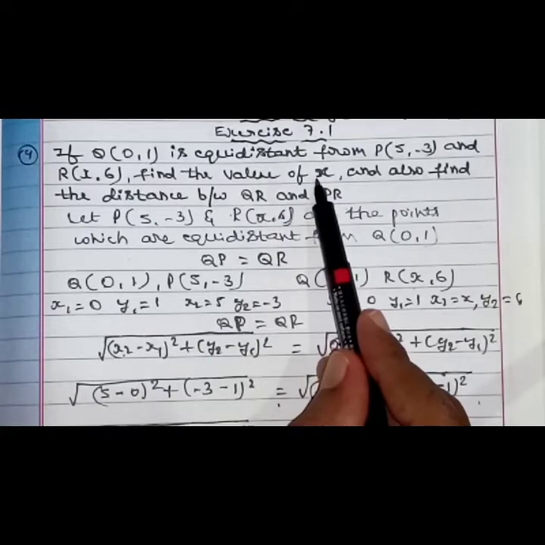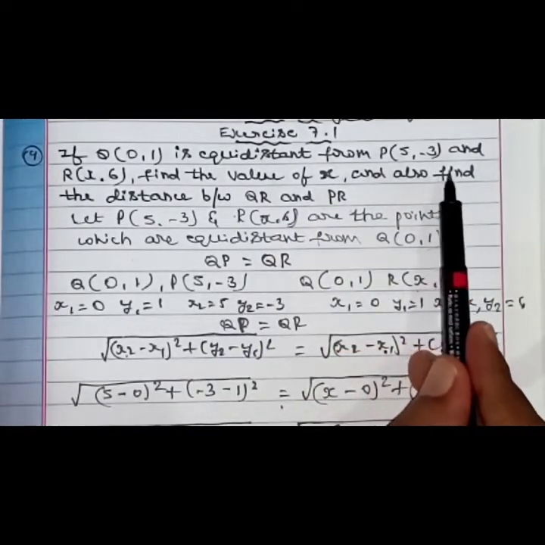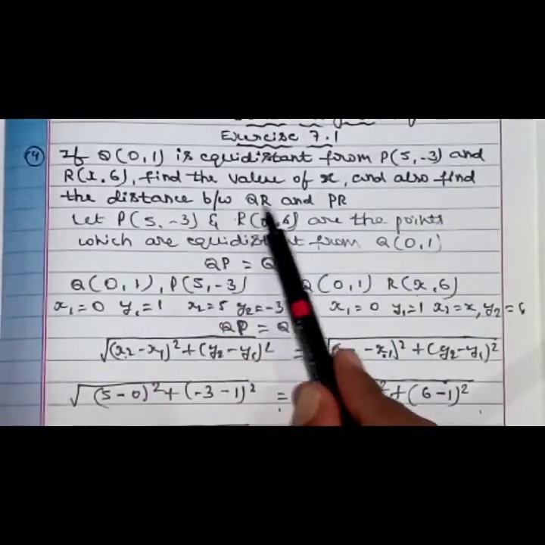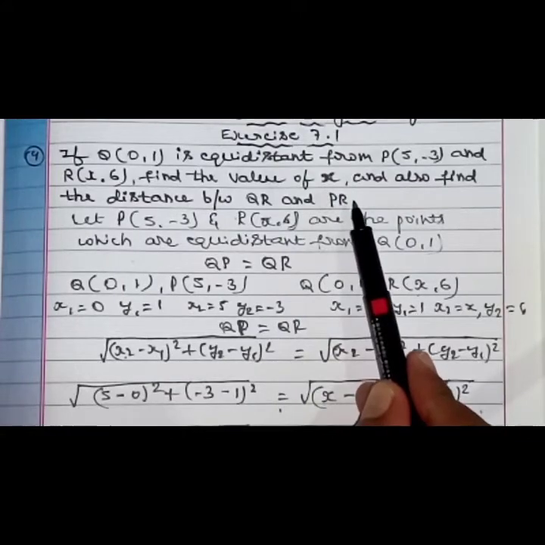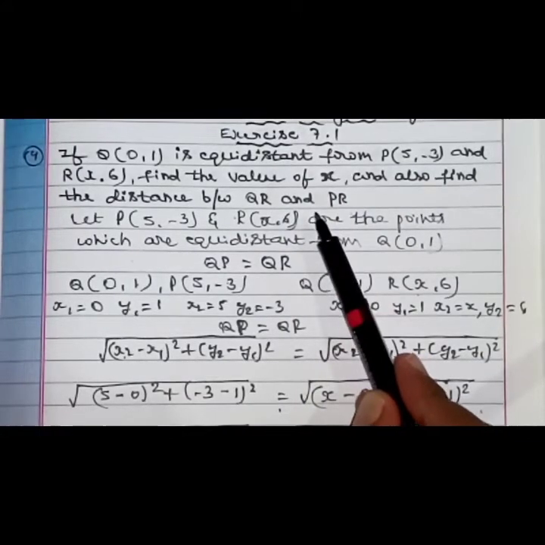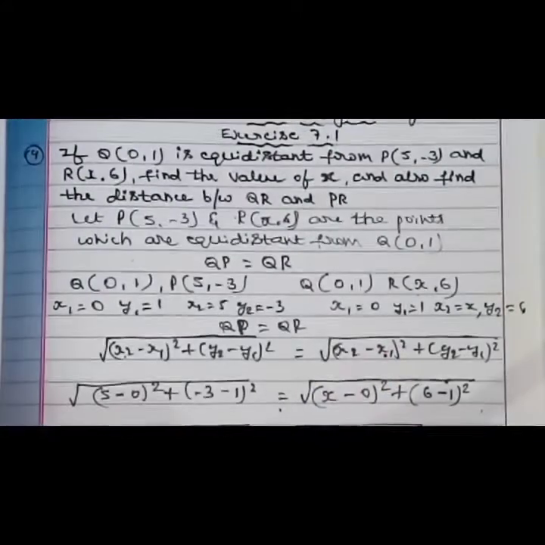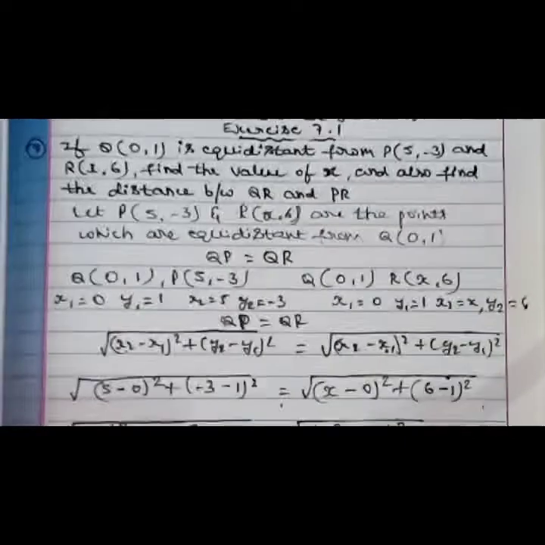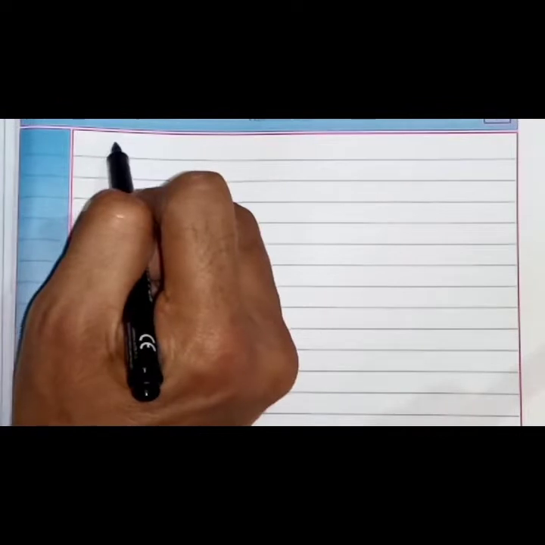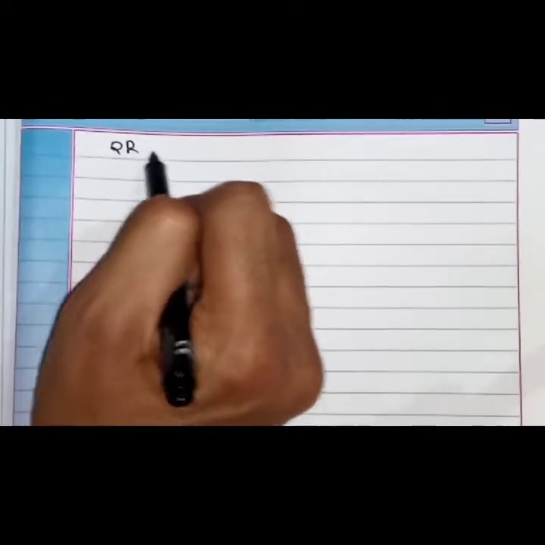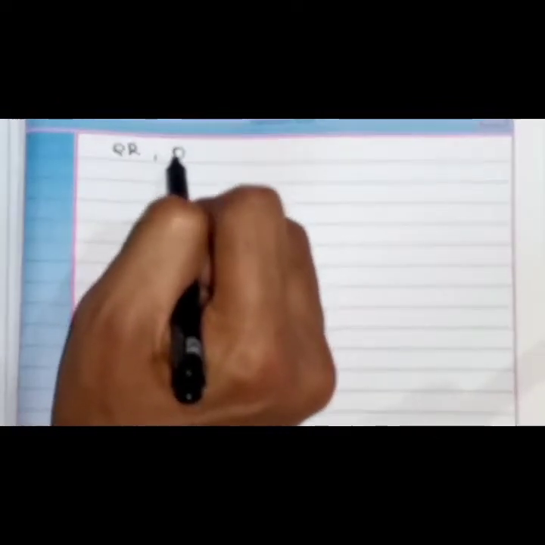Now another part is there. What is that? You need to find the distance between QR and PR, right? That we will do right now. Right, children? Now find the distance between QR first. So QR. Now what are the coordinates of QR?